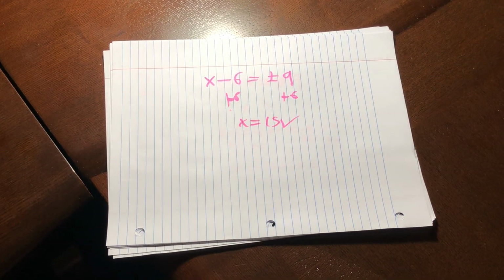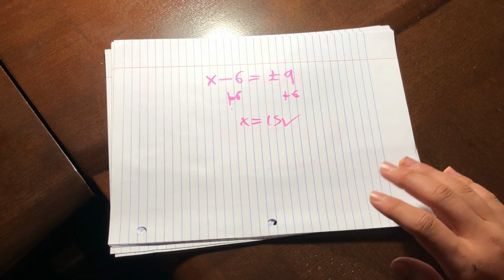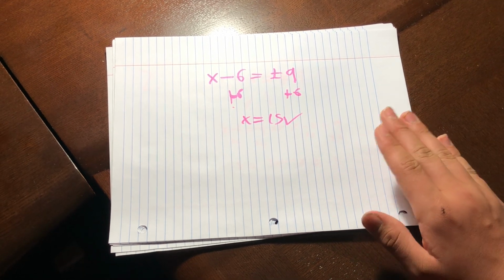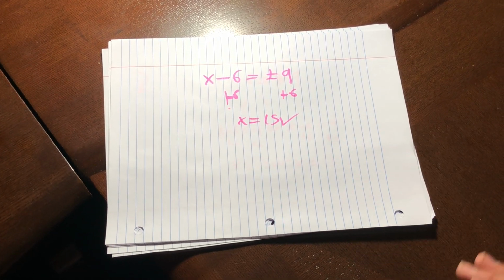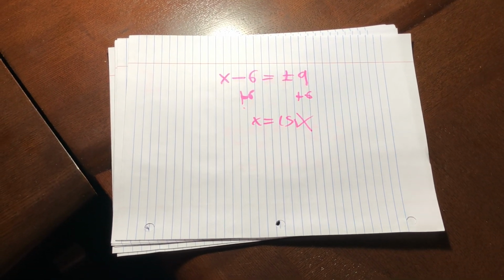So now, since we have that positive or negative sign, you might think, you know what, it'll be fine. I'll just add 6 to both sides, and I get x equals 15, since the 9 is already there. I get x = 15, right? That's wrong. You have to split the equation.